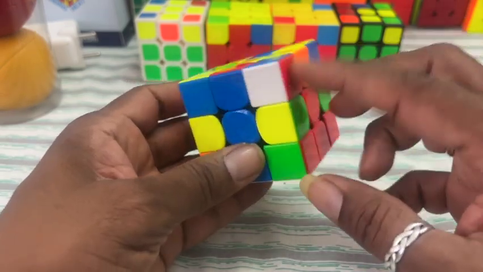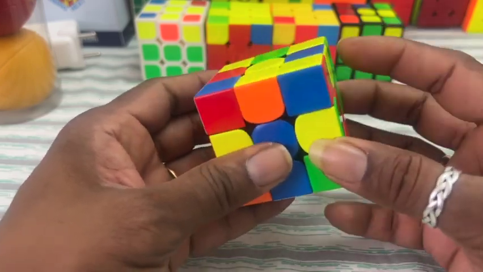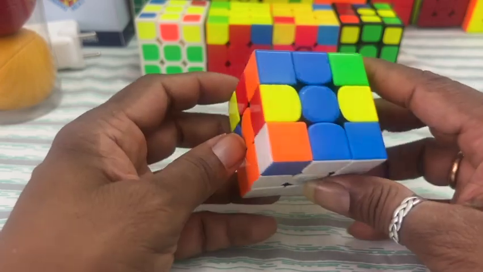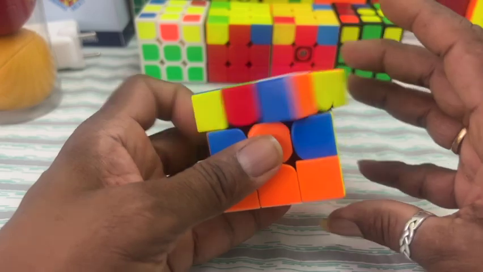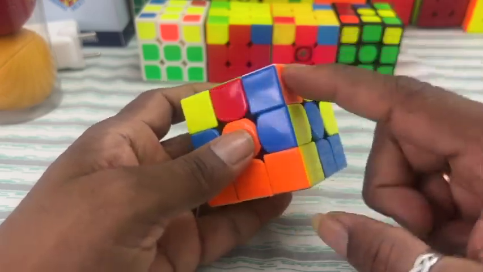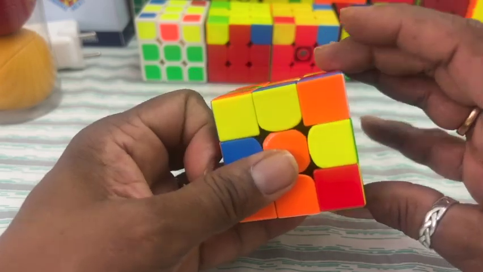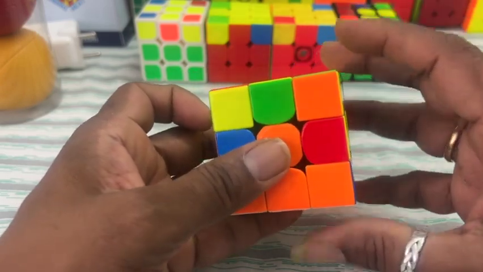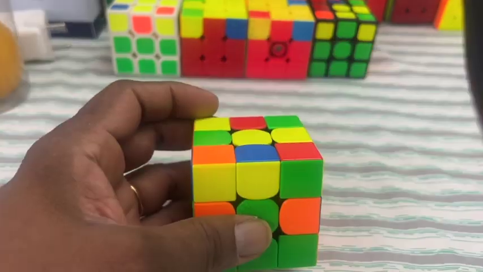Okay, now red and blue again is between the two centers, so you know this already. It's U R U' R'. And here when it comes on the top, just do R U R' U'. It comes on the top, so this has to come down. So R U2 R' U' R U R'. Okay, this is how it's going to happen.